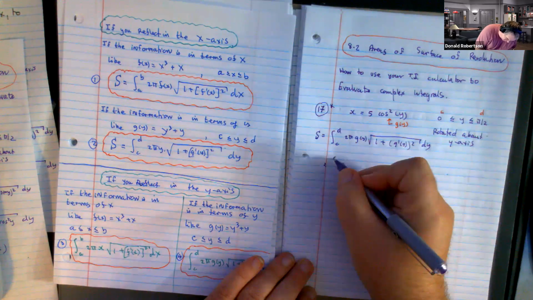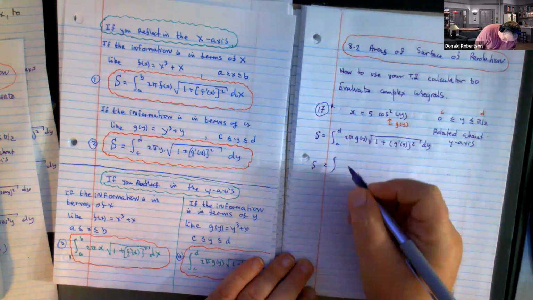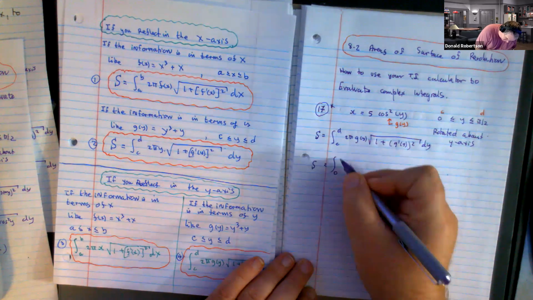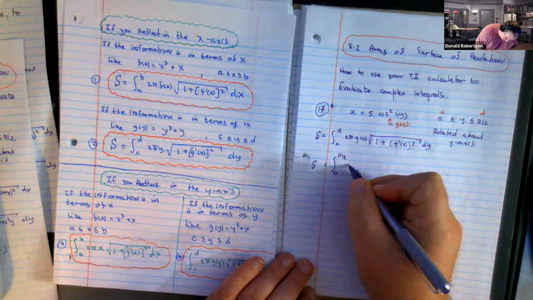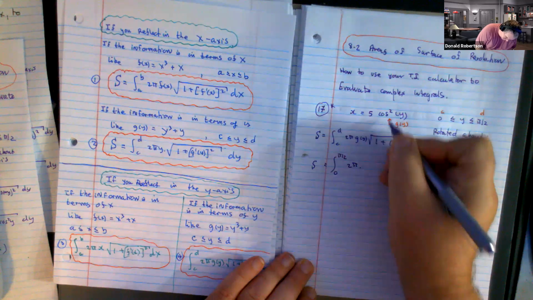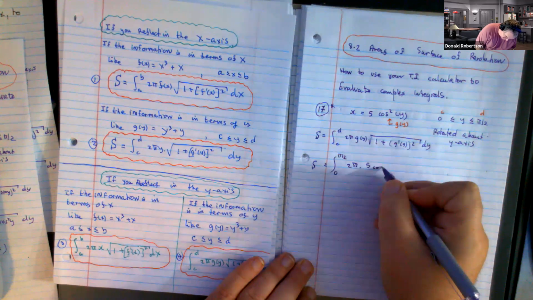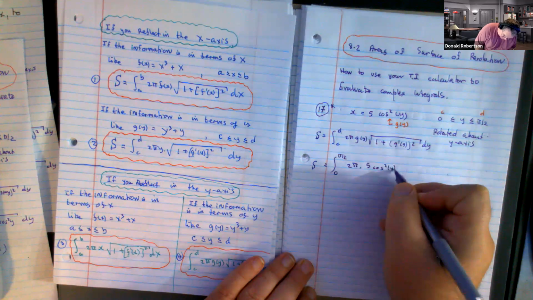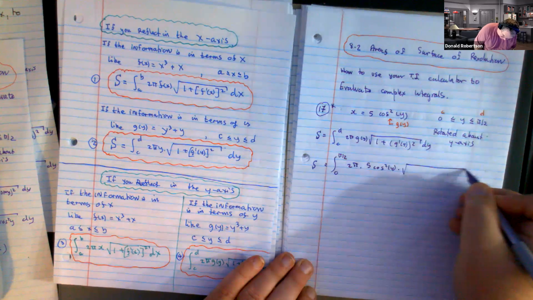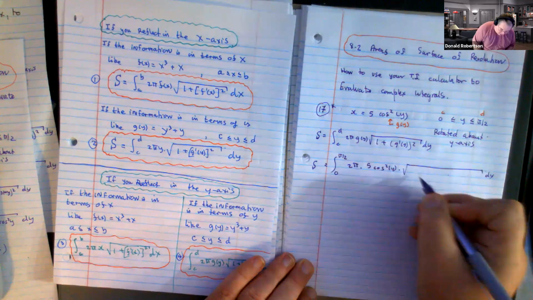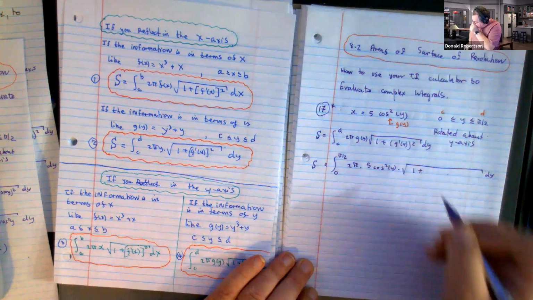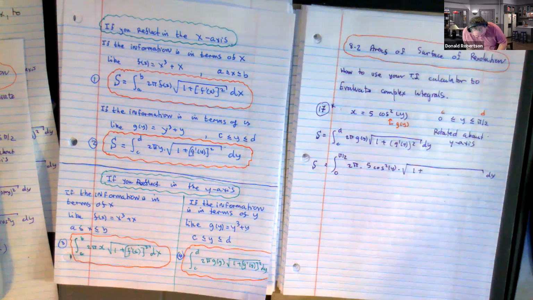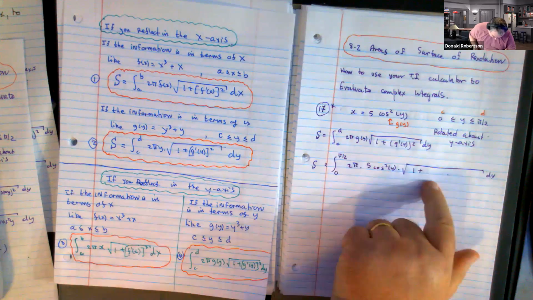So our surface area then is going to be the integral from 0 to pi upon 2, 2 pi g of y, square root of one plus the derivative of this guy squared.